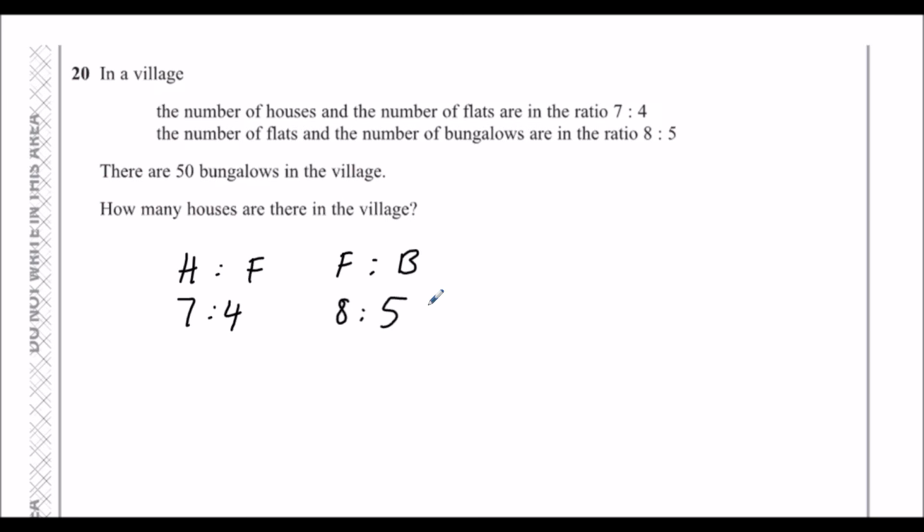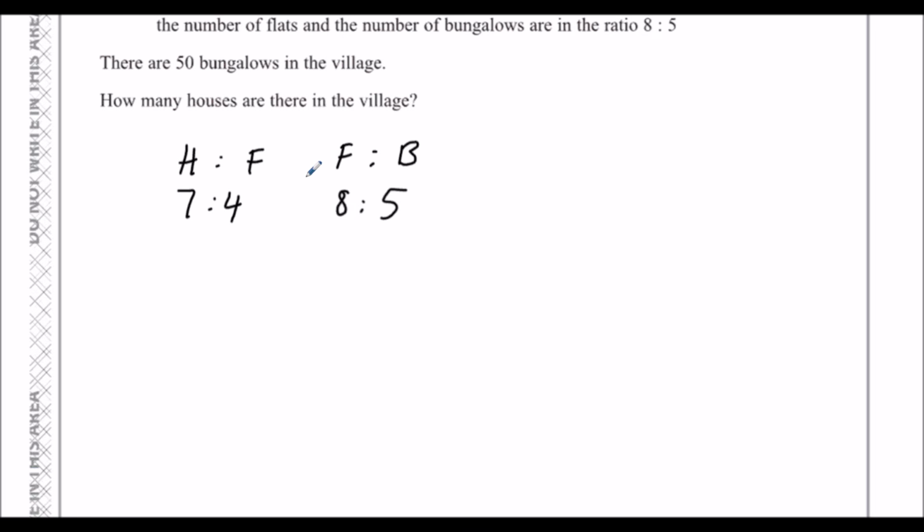So we could do it separately, one for the bungalows, find out how many flats there are, then do a separate one for the houses, or we could make it into one ratio, which would need to make the flats the same. So I've got 4 flats here, 8 flats here. I can just double my first ratio.